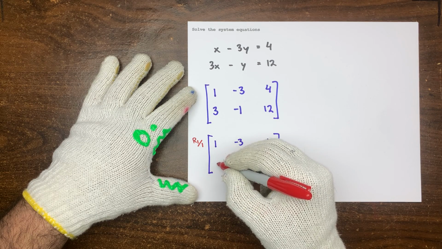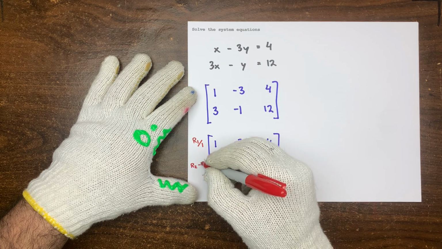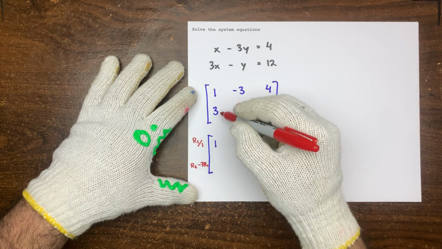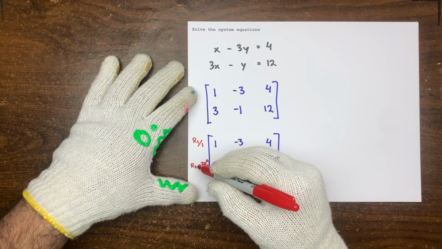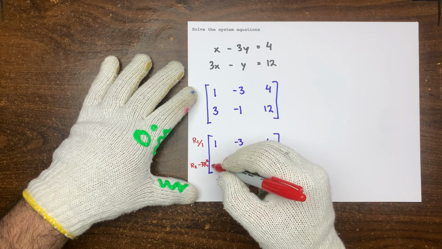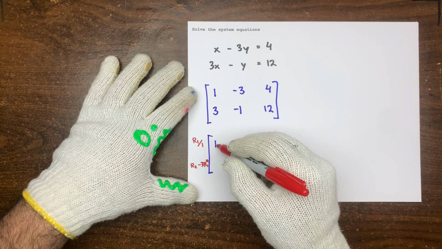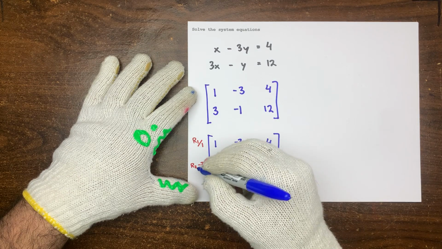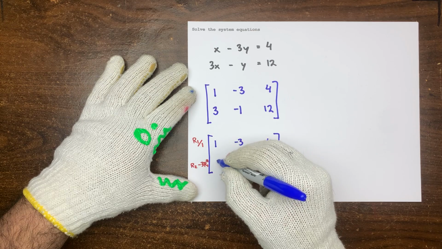The next one here is we want to make this value a 0 right here. So we're going to take row 2 minus 3 row 1. Actually, it doesn't matter because they are the same, but row 2 minus 3 times row 1. So we have 3 minus 3 times 1, which will give me 0. That's what we want.